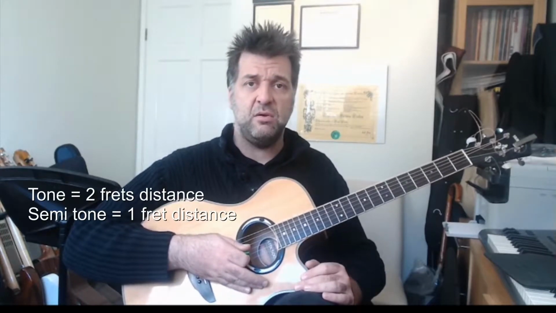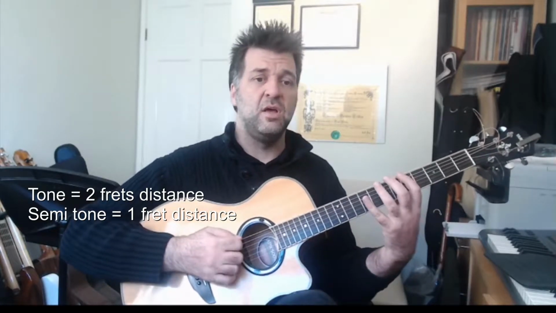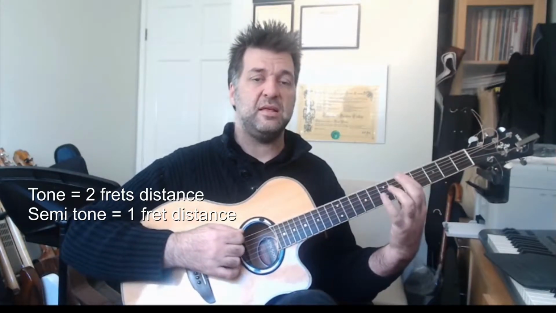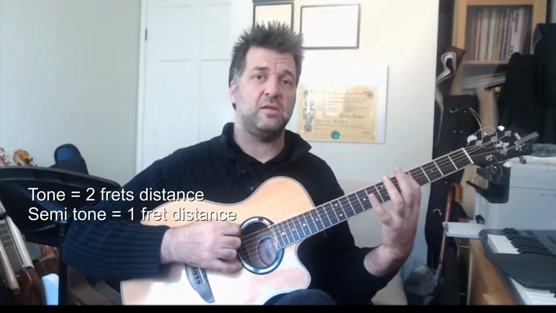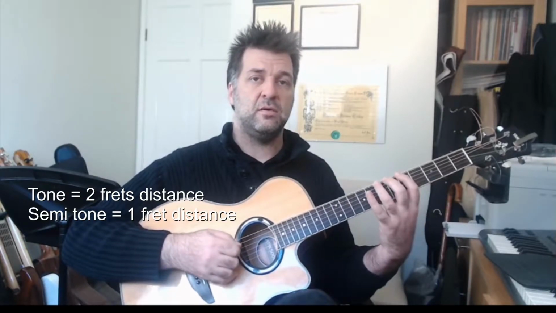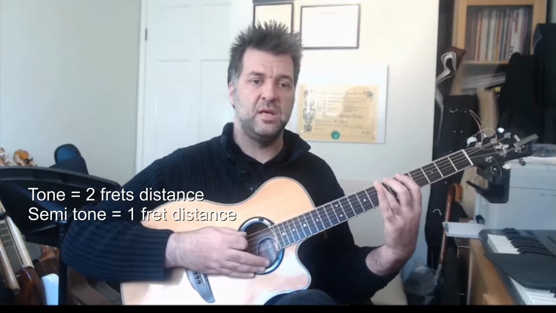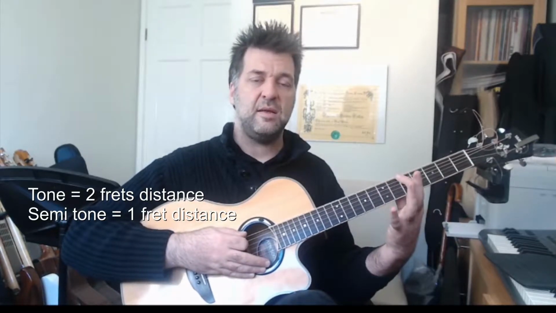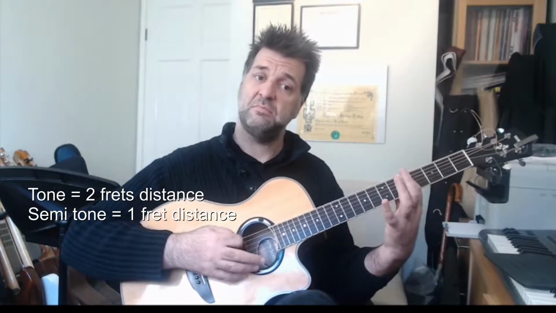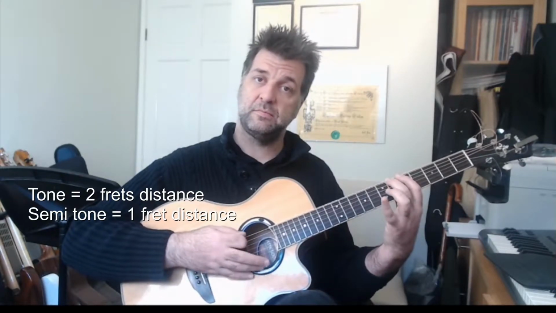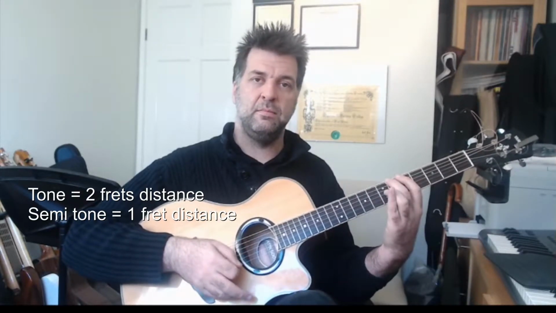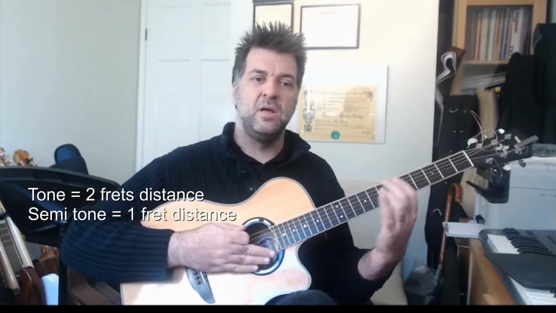Another important concept we need to understand is a tone and a semitone. A tone on the guitar, for all intents and purposes, is the distance of 2 frets. A semitone distance is 1 fret. Okay, so hopefully we got all of that.